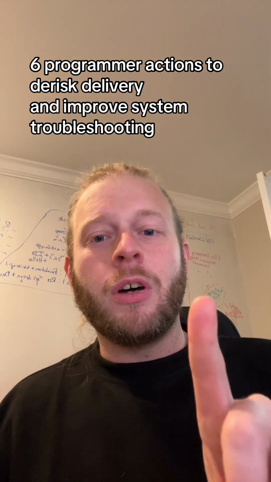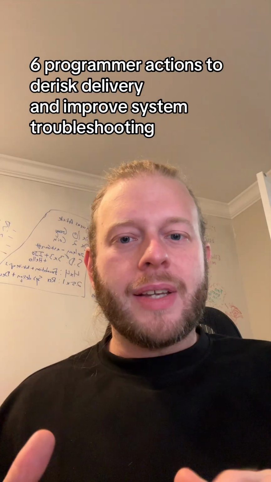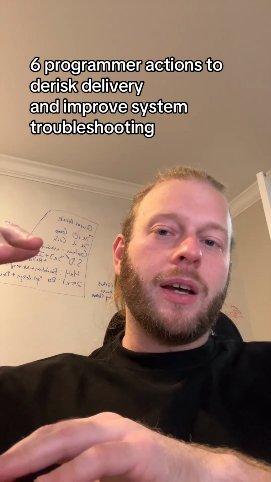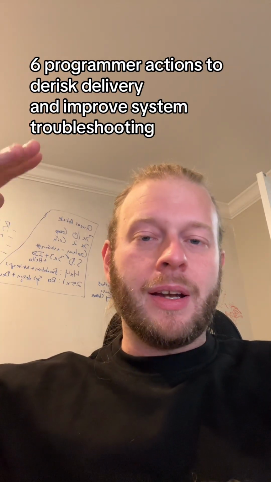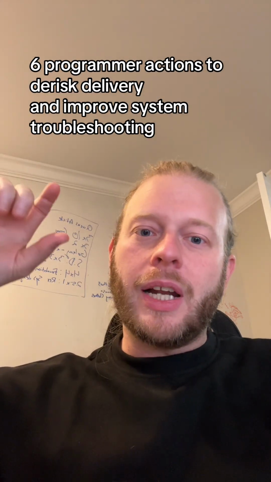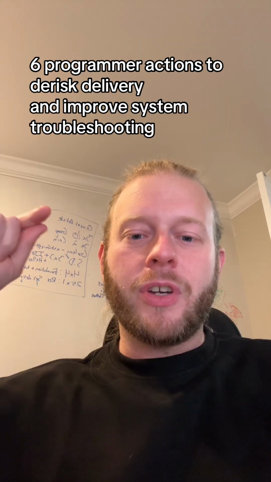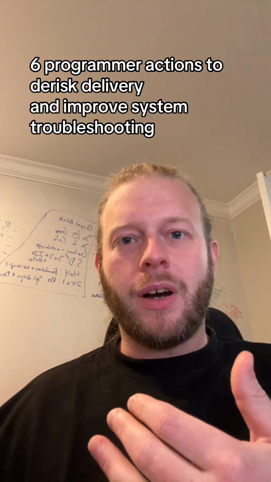Number 1 is you can improve the logging. Logging is low risk and it can be very high value. So instead of the error is somewhere in this class, it could be anywhere in the 500 lines that this class defined. You can actually narrow it down. This line of code is causing the error. Now we can fix it with confidence.